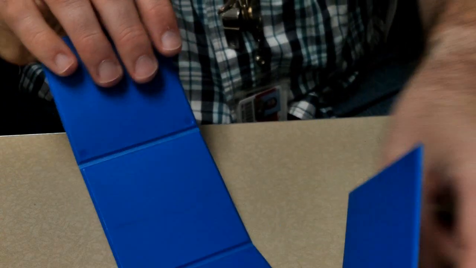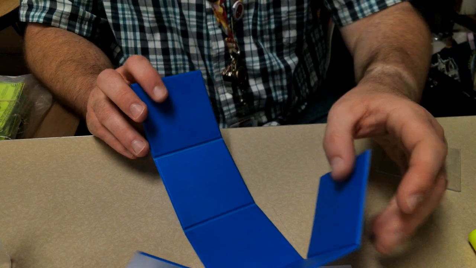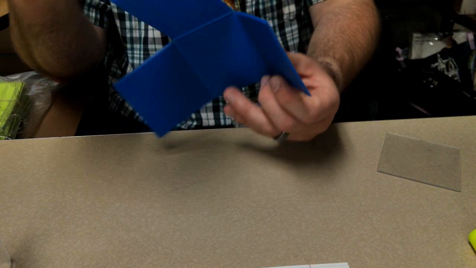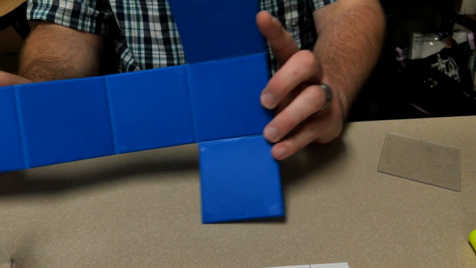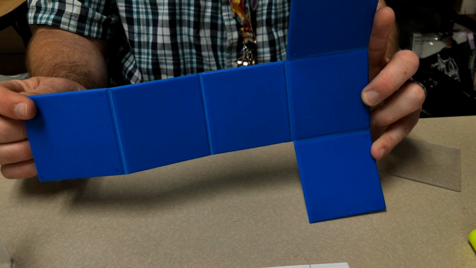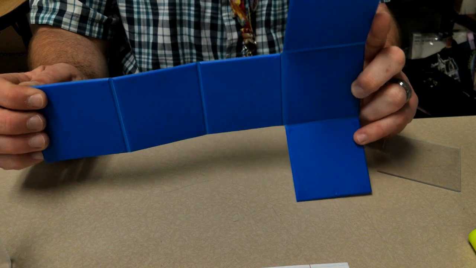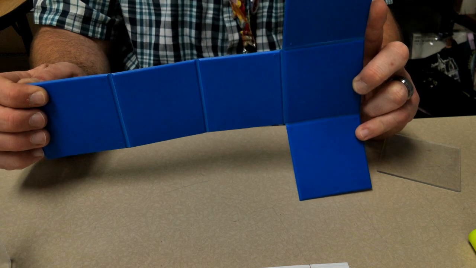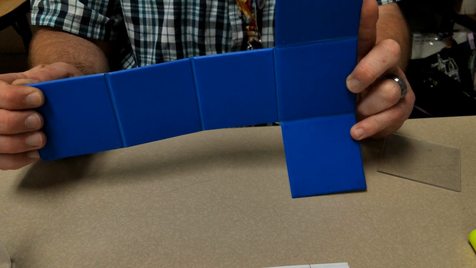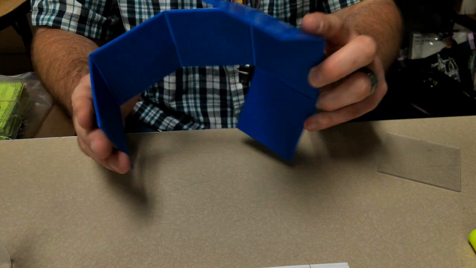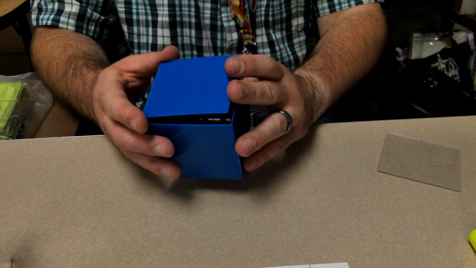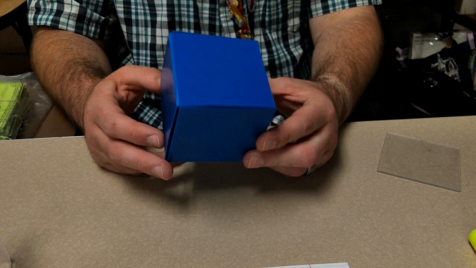and I can flatten it out. And it becomes a net. This is a net. It's a two-dimensional pattern. See, it's made up completely of squares because every face on the cube is a square. I can use this pattern to then build a three-dimensional figure.